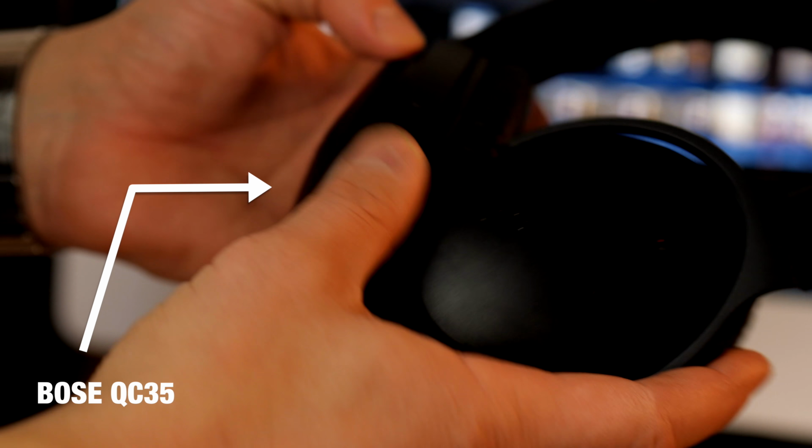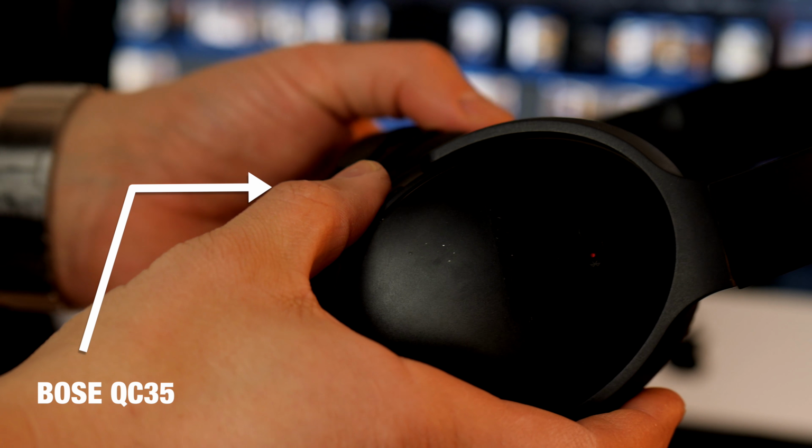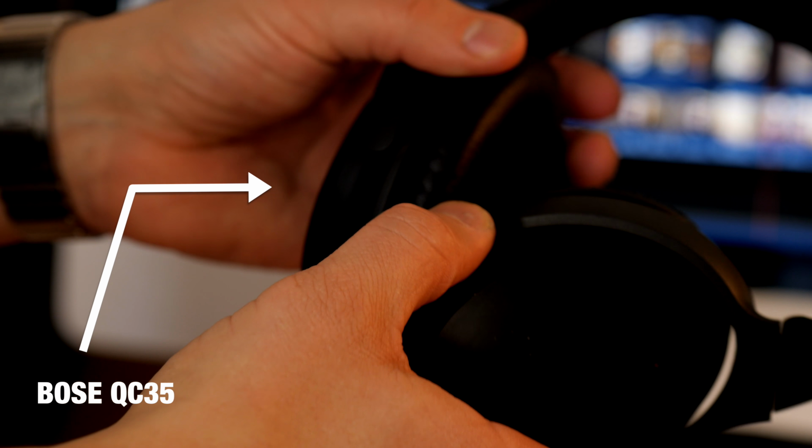When I'm doing other work that is not sound work, I like to use the Bose QC35. These are really nice and comfortable, and they have really good noise cancellation. But I don't like to use them when I have to fiddle with audio, because there could be a little bit of latency.